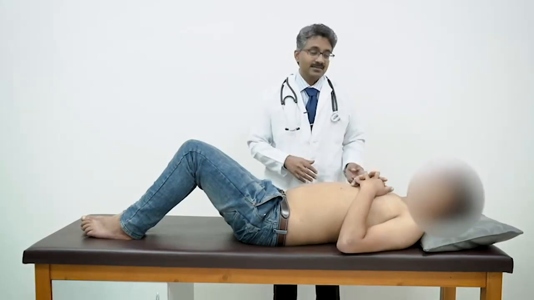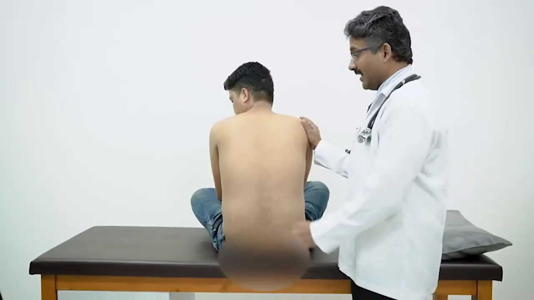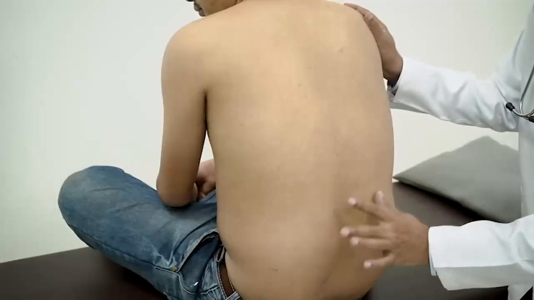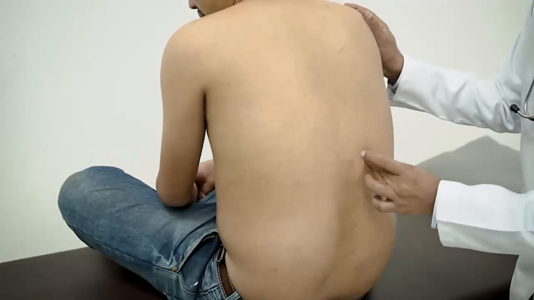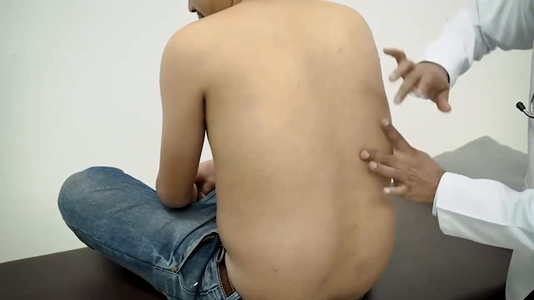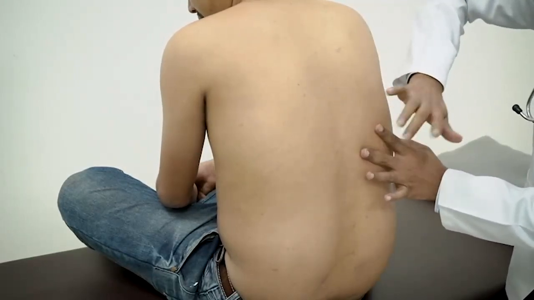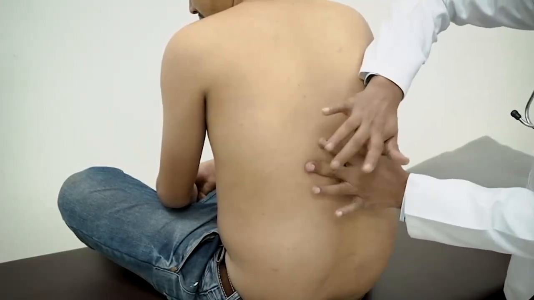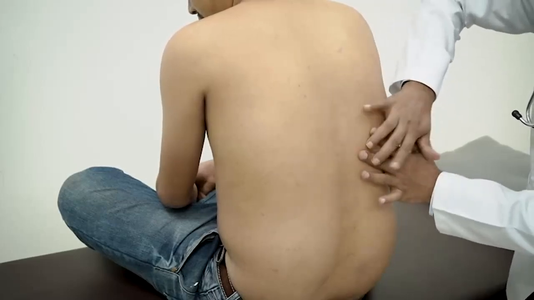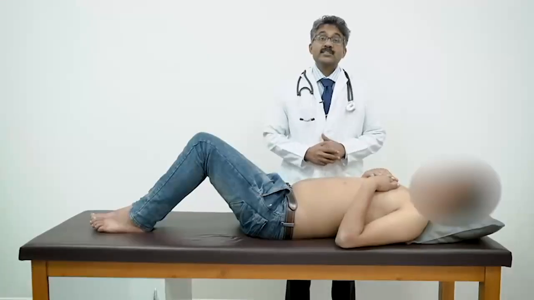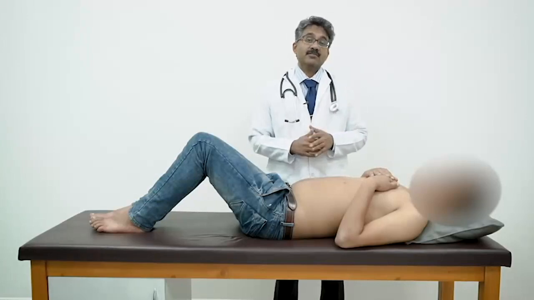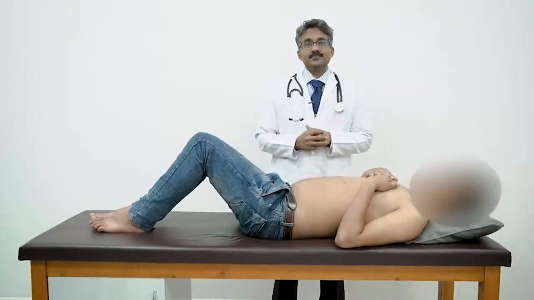Where is the renal angle? So dear students, the renal angle is, this is the erector spinae and see the 12th rib. The junction between that is the renal angle. So that will be dull to percuss if kidney swelling is there. Renal angle will be dull to percuss. Okay. So this is the difference between a splenic swelling and a kidney swelling.